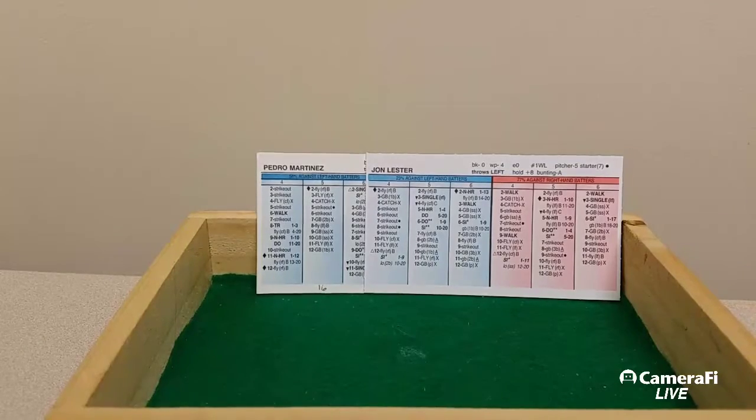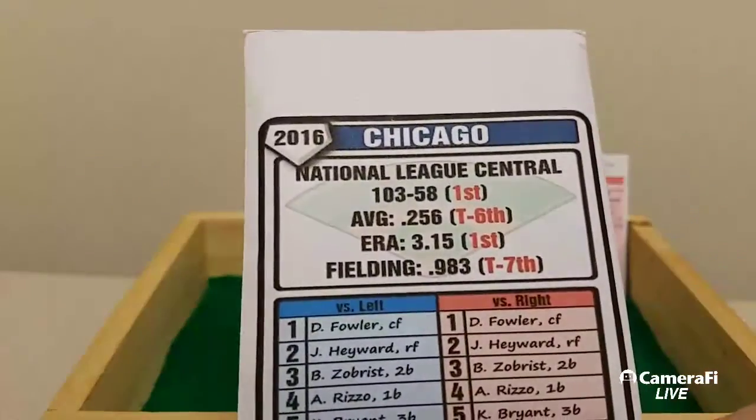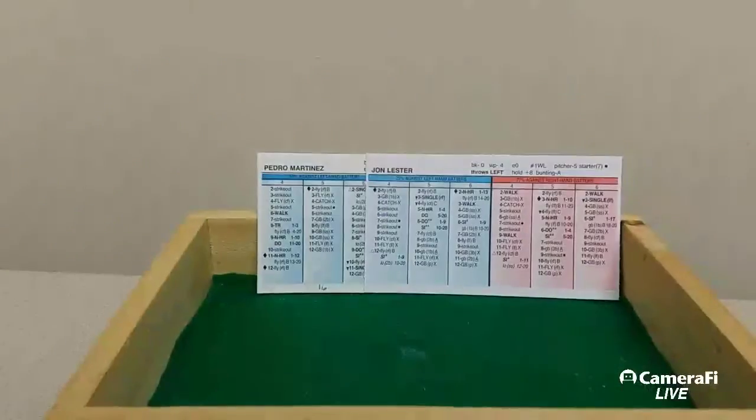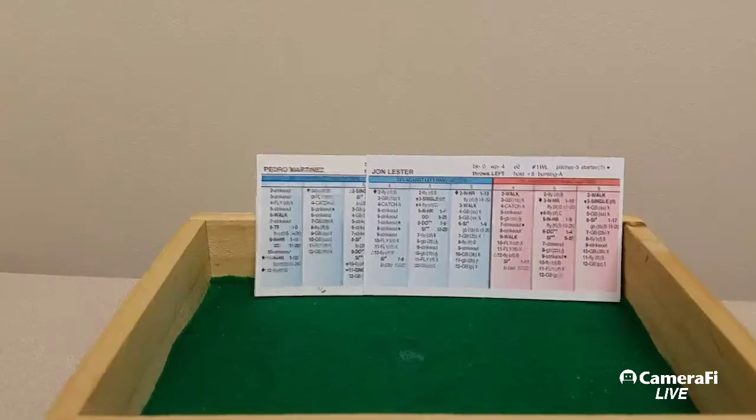Okay, we're ready for another game in May Madness, round 2. Try to pick the games that I think might be interesting within the tournament to play for video purposes. So for today, I've got a second round game between the number 3 seed, the 2016 Chicago Cubs, and the number 6 seed, 2004 Boston Red Sox. So that's going to be the matchup, and the starting pitchers are already there. Jon Lester for the Cubs and Pedro Martinez for the Red Sox.